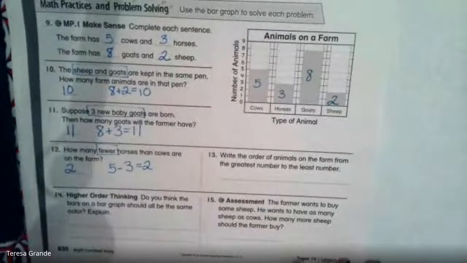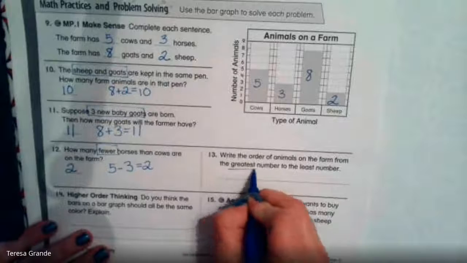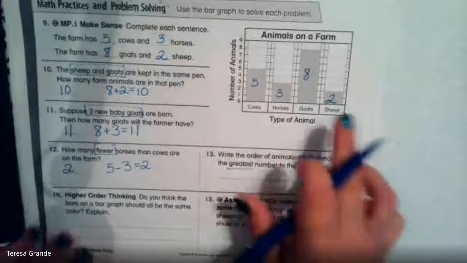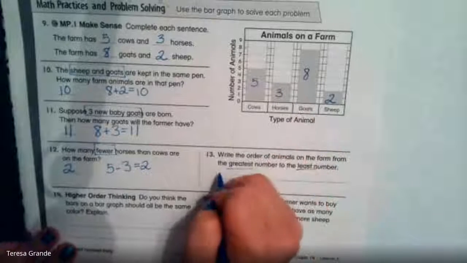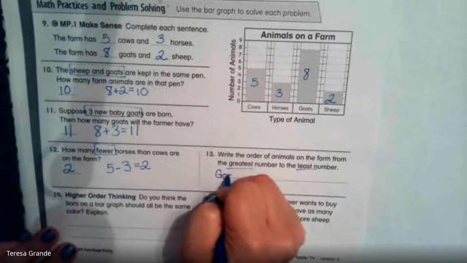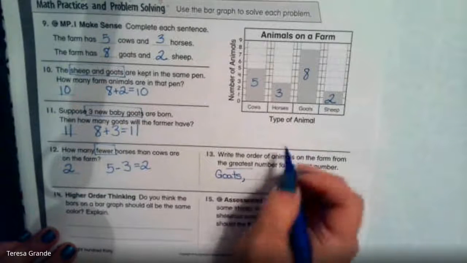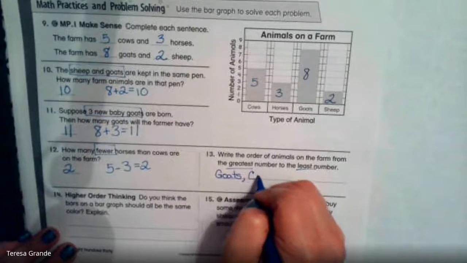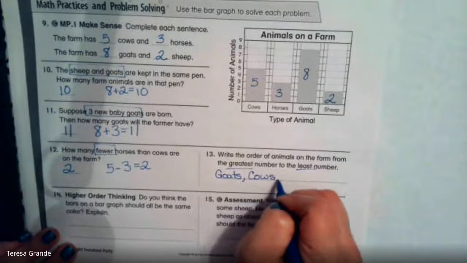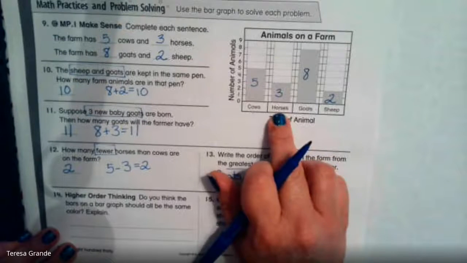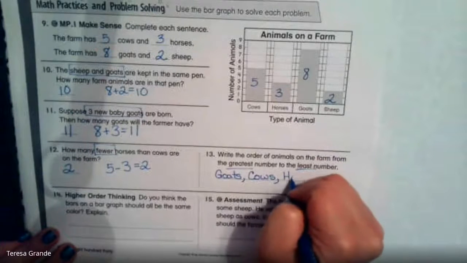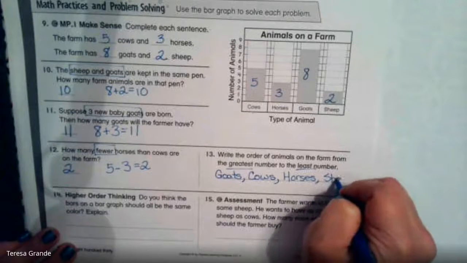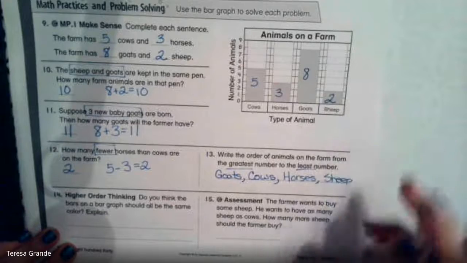Write the order of animals on the farm from the greatest to the least. So which has the most animals? That's right. Goats is the biggest. They have the most. It's the biggest number. Followed by the number 5, which is cows. Then we have horses at 3. And sheep at 2.